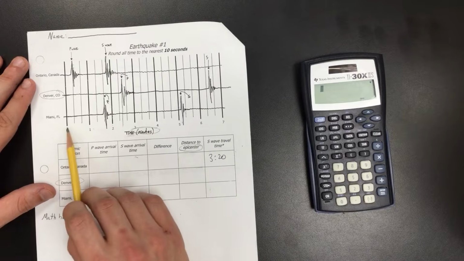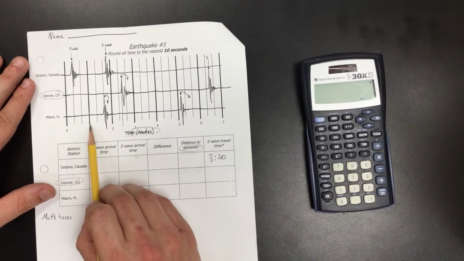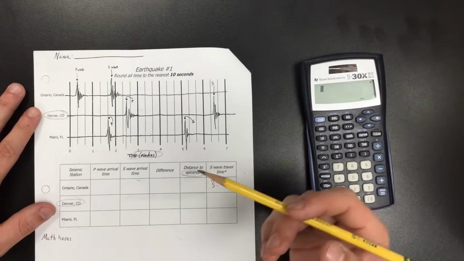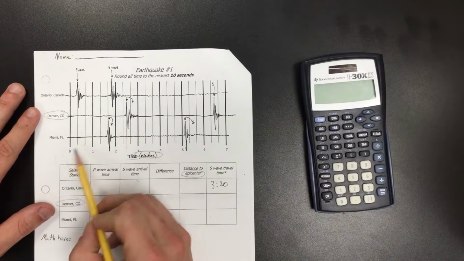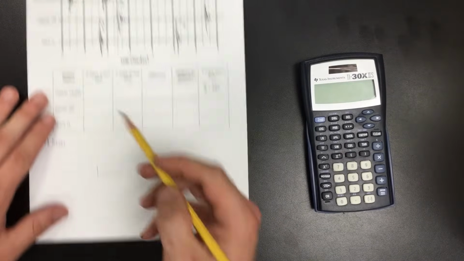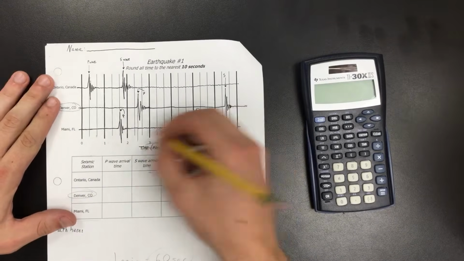So let's try 15 seconds. 0 minutes, 15 seconds, 30 seconds, 45 seconds. 45 seconds is not equal to 1 minute. So let's try 20 seconds. 0 minutes, 20 seconds, 40 seconds, another 20 will give me, yes, 60 seconds equals 1 minute. 1 minute is right here. Perfect. Okay, so each one of these goes up by 20 seconds.